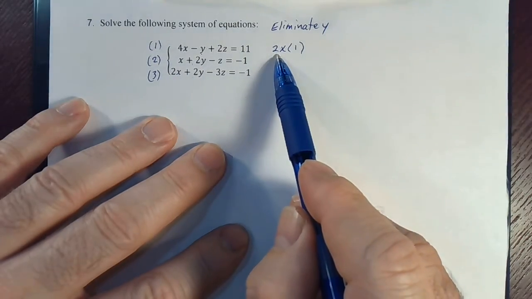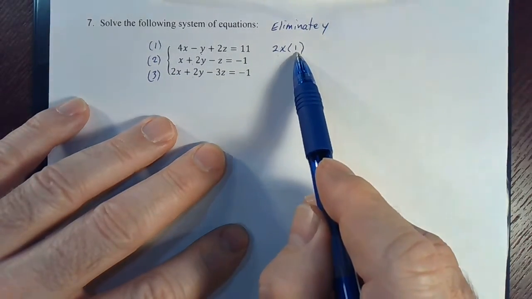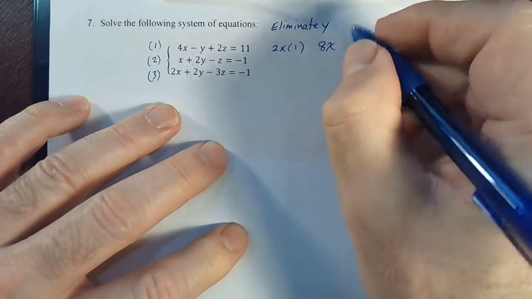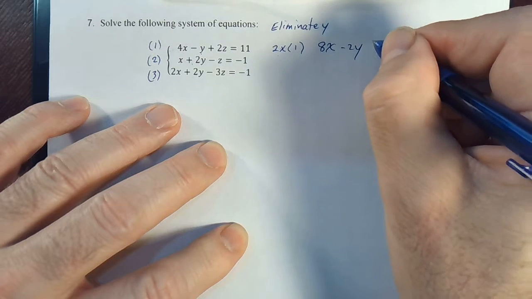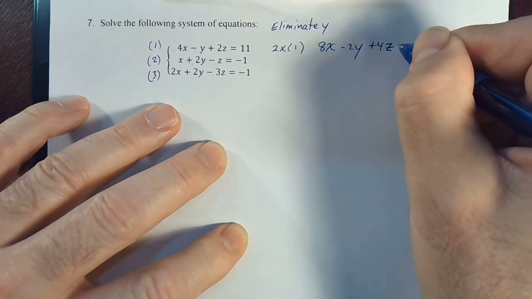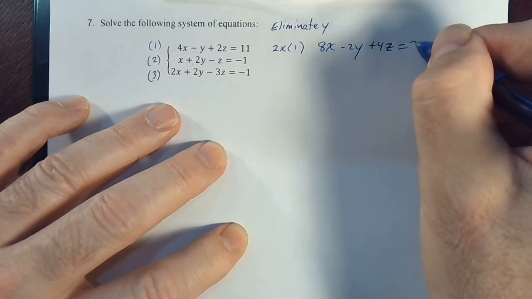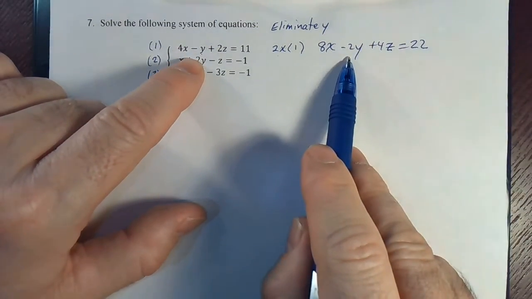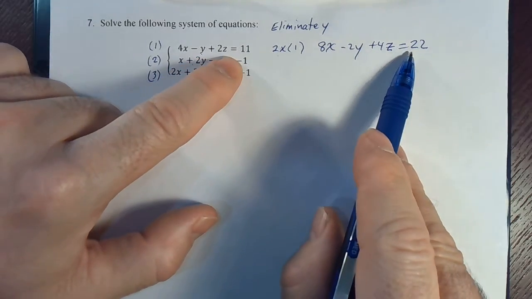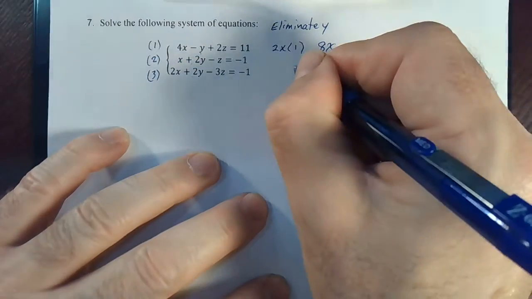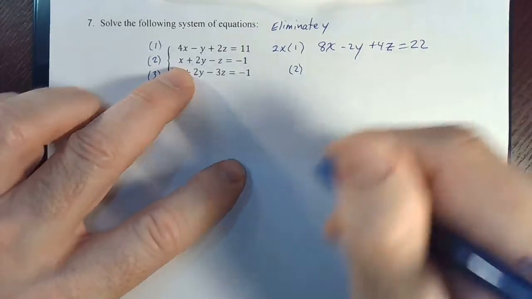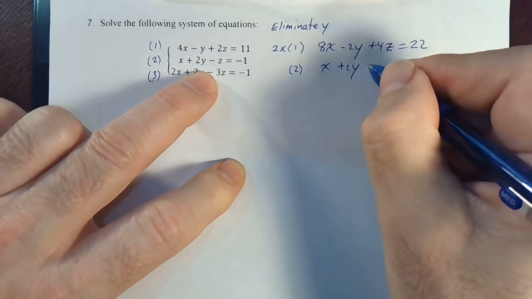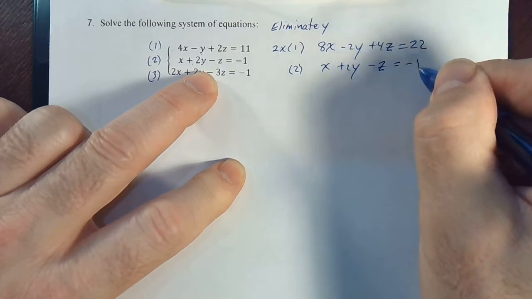We're multiplying equation 1 by 2 to get 8x minus 2y plus 4z equals 22. Make sure: 4 times 2, negative 1 times 2, 2 times 2, 11 times 2. Great. And then equation number 2 underneath it would be x plus 2y minus z equals negative 1.